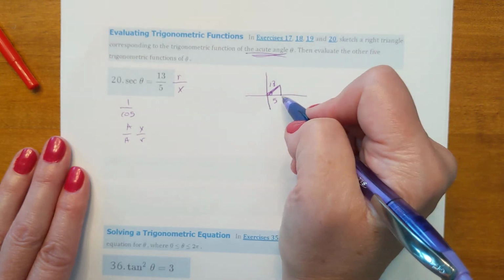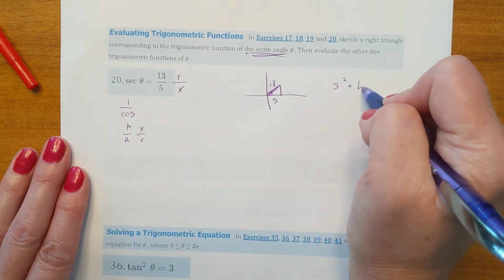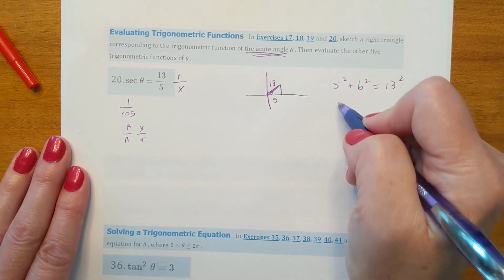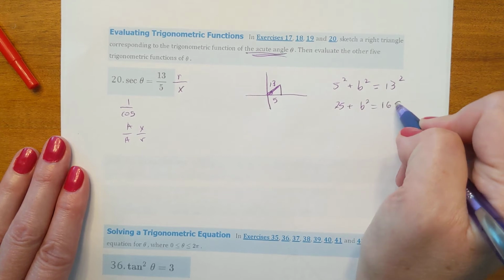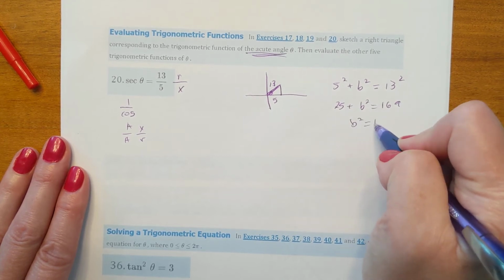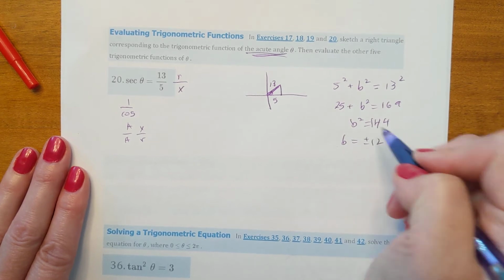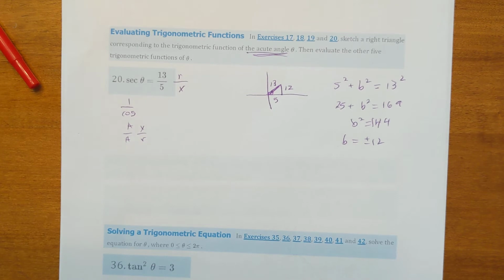And then doing the Pythagorean theorem, you get 5 squared plus, well, I don't know, we'll say b squared equals the hypotenuse 13 squared. So you get 25 and 169. Subtract, and that's 144. And then the square root of that is plus or minus 12. And it's going to be a positive 12 because it's in the first quadrant. So when you go up, the y value is positive.